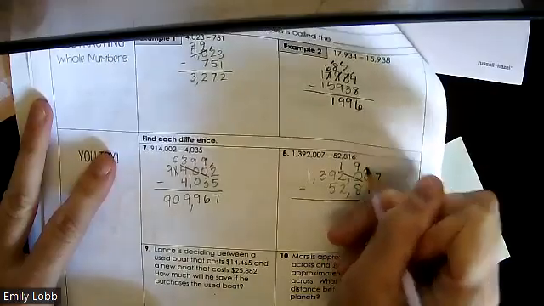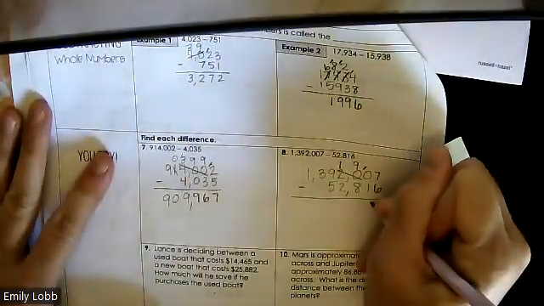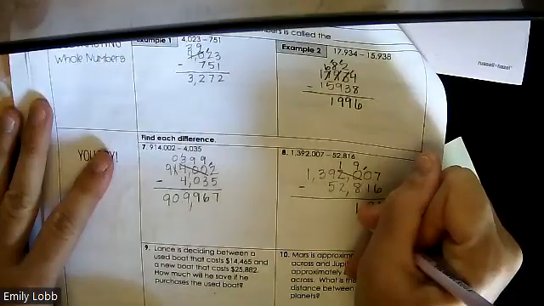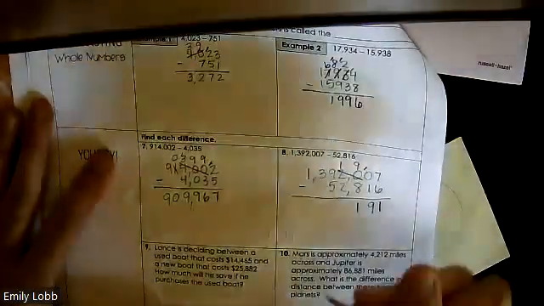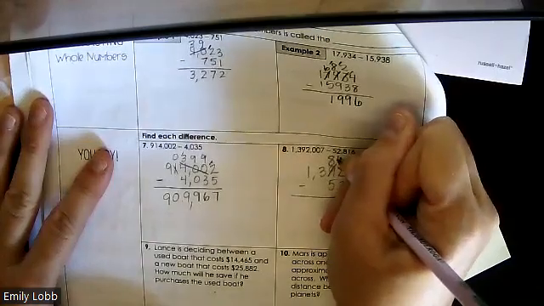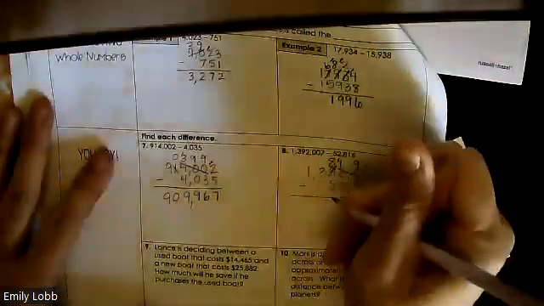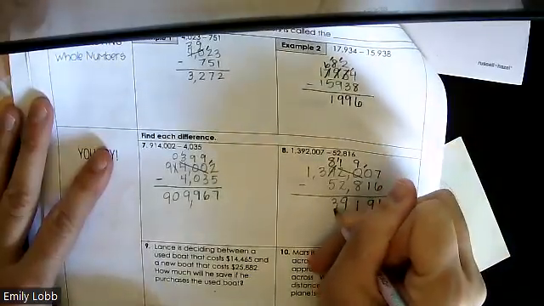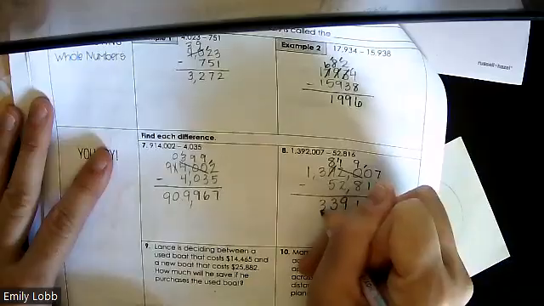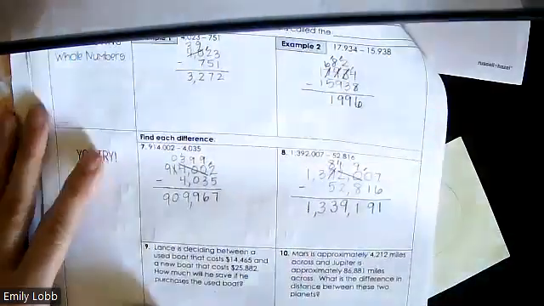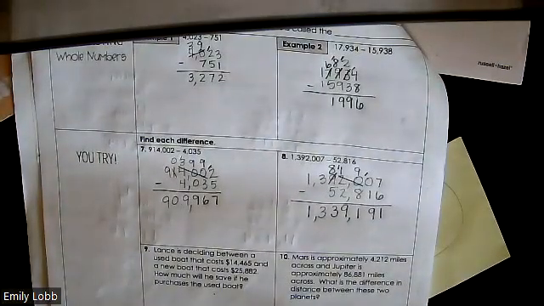19. So I have 10 minus 1, which is 9. 9 minus 8, which is 1. I can't take 2 from 1, so I have to borrow from the 9. That becomes 8, making this 11. 11 minus 2 is 9. 8 minus 5 is 3. Bring your 3 down, bring your 1 down. 1,339,191. That looks pretty reasonable to me.